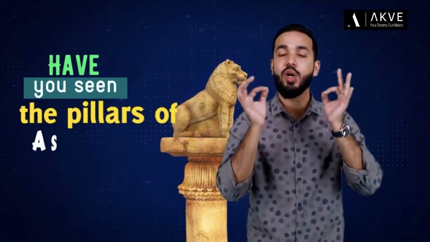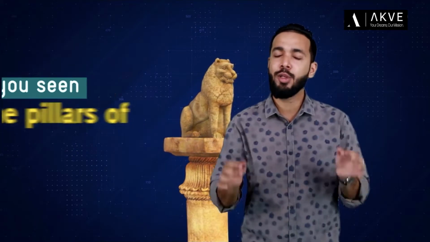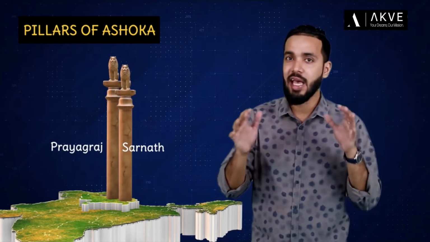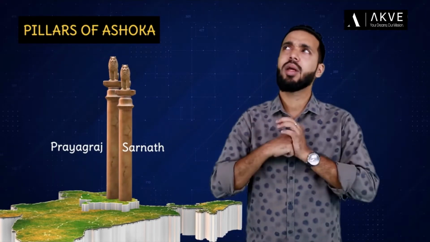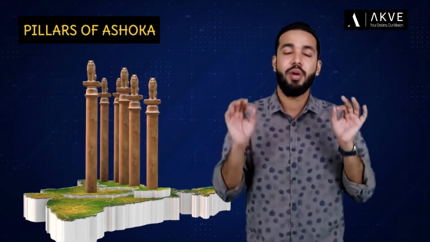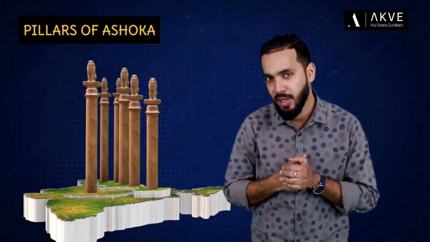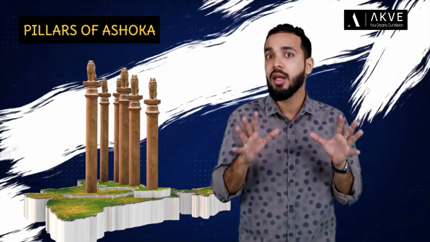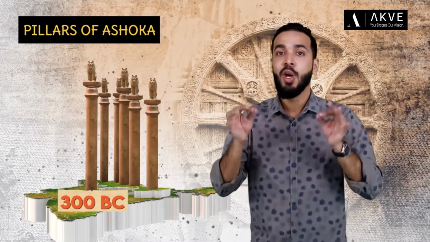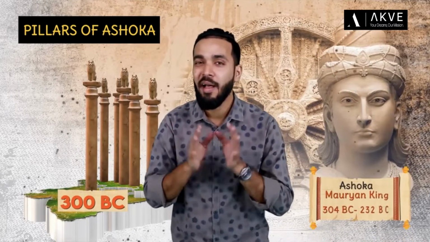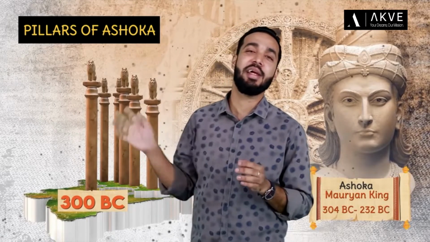Something off topic, have you seen the pillars of Ashoka? Well, if you haven't, you really must. The most famous one is in Sarnath. There's one in Allahabad or Prayagraj as we call it today. There's one more in Vaishali, Bihar. And then there are many more spread all across our country. It's so fascinating to know that these structures are as old as the 3rd century BC, when the Mauryan king Ashoka had them erected all over his kingdom.